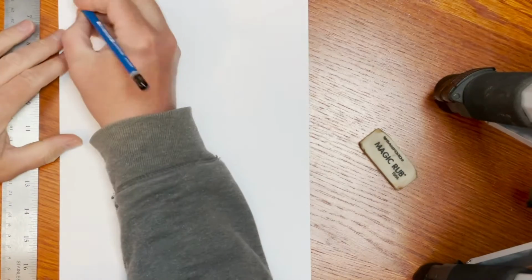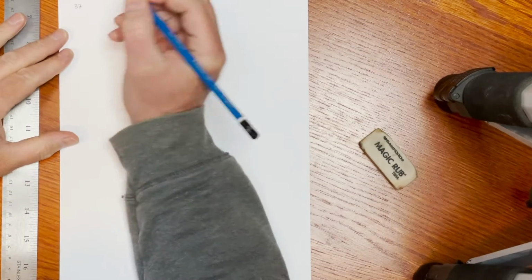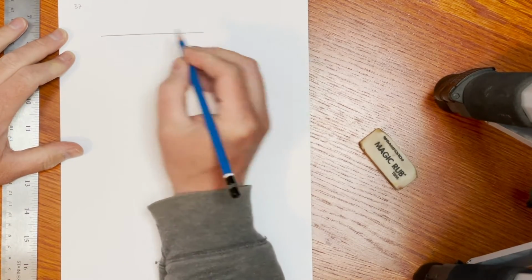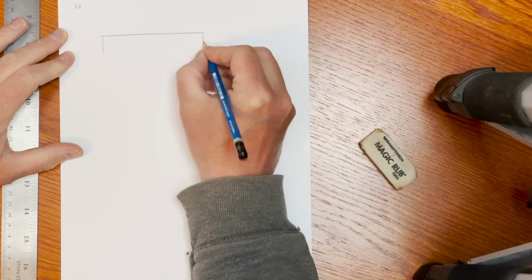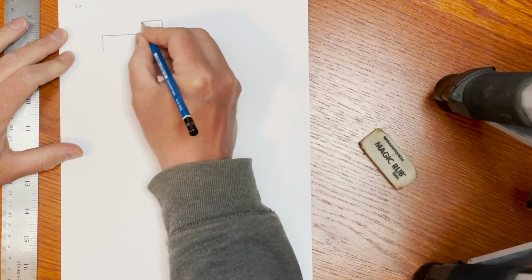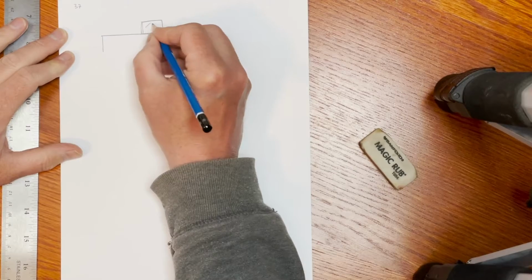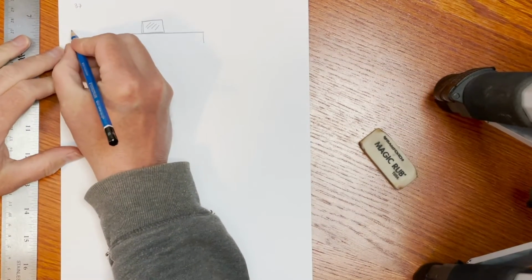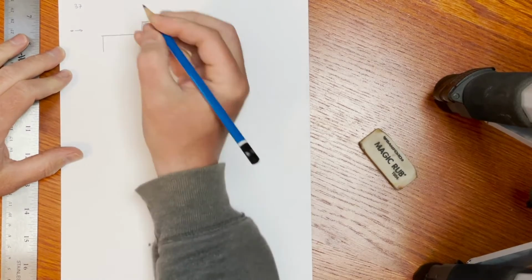Let's go ahead and look at another example. This is number 37 in the same chapter. In this example, we have a table with a box on top of it. We're going to assume the box or the table is more or less frictionless, just for the sake of argument here. And we're going to shoot a bullet into this box at a very high velocity.